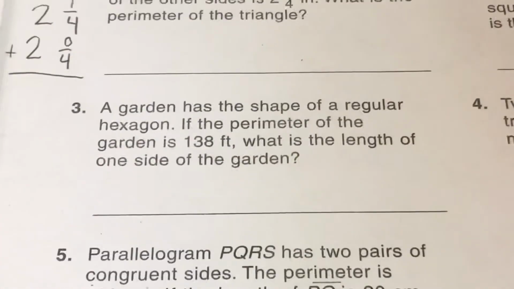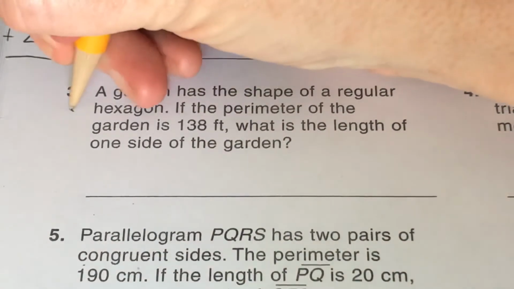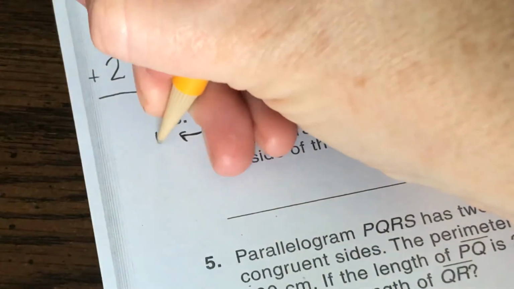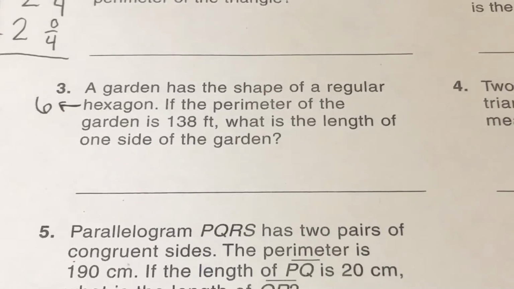All right, number 3. A garden has the shape of a regular hexagon. Hexagon, guys, I'm going to put a little arrow here, and I'm going to write a 6, because that's how many sides a hexagon has. If the perimeter of the garden is 138 feet, what is the length of one side of the garden? This is exactly like the example I just showed you out of your book on number 2. We already know what the perimeter is. So we have to figure out 6 times what equals 138 feet.